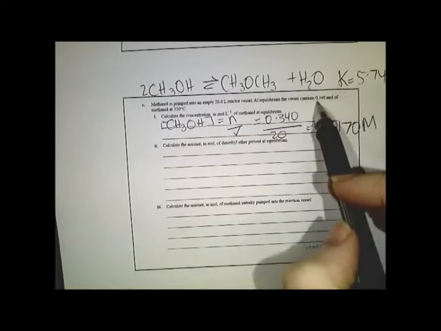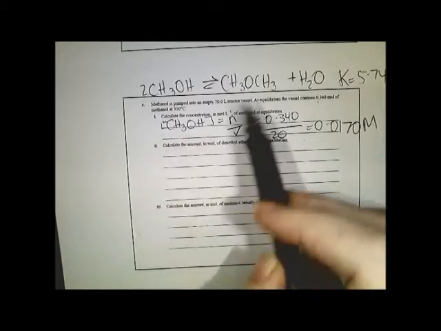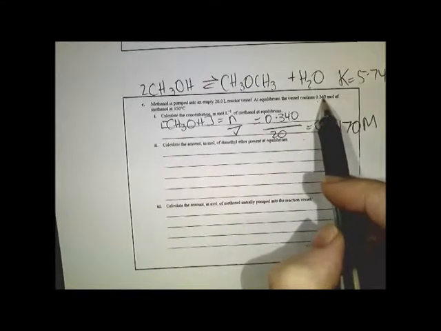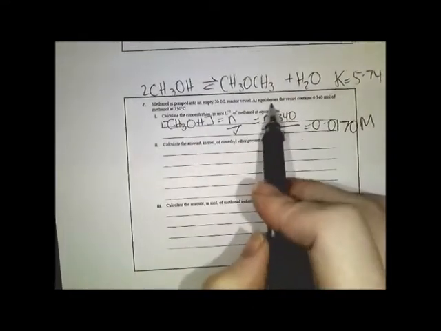Now it says calculate the amount in mole of dimethyl ether present at equilibrium. Okay, so the way we can do that is, well, we can't use stoichiometry. A few people asked, why can't we just do this divided by 2? Because it's not actually saying that this is the initial and it totally reacts.